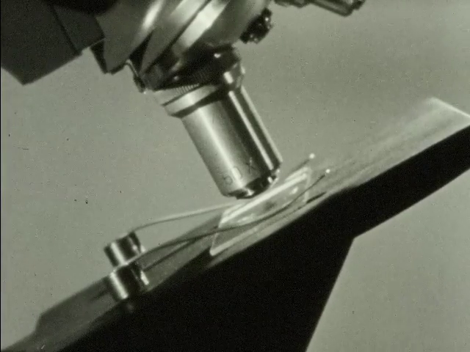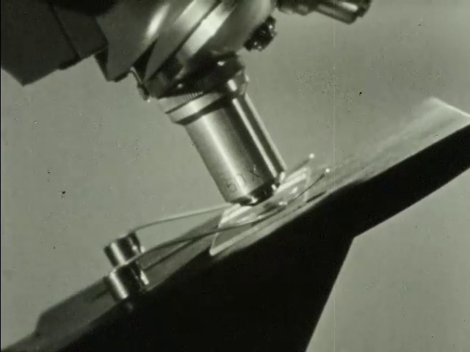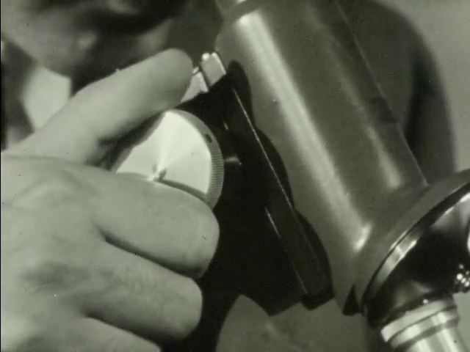Now, before focusing, carefully adjust the high-power objective until it is very near the top of the glass slide. In focusing the high-power objective, turn the coarse adjustment knob toward you until you begin to see an image.